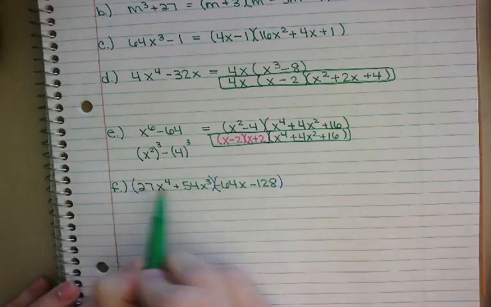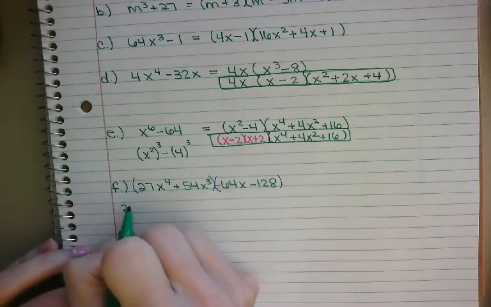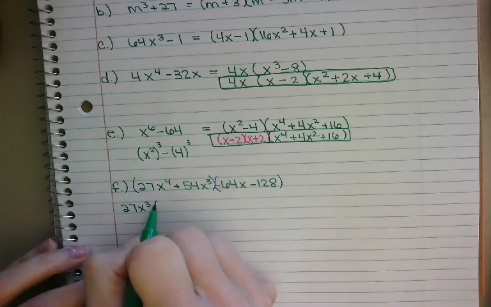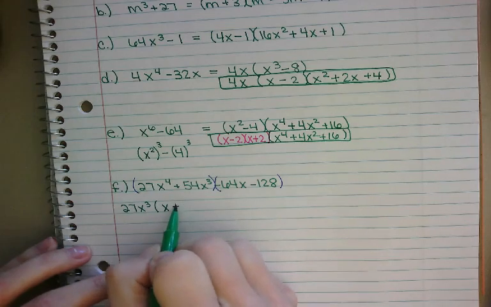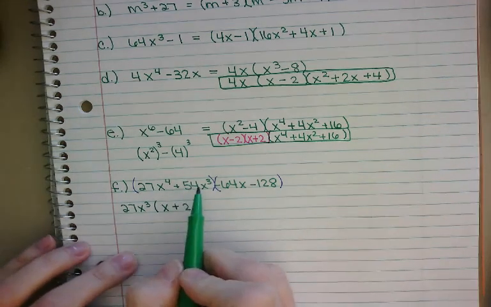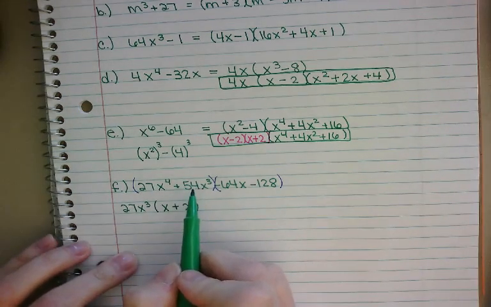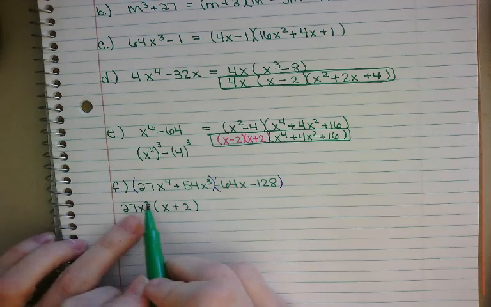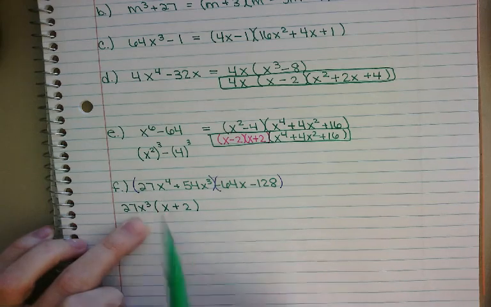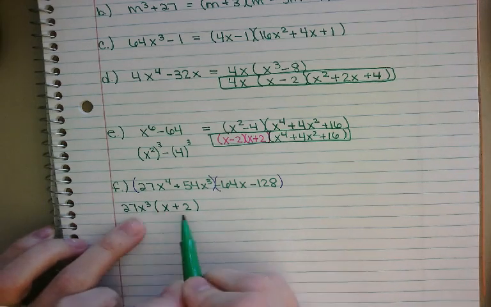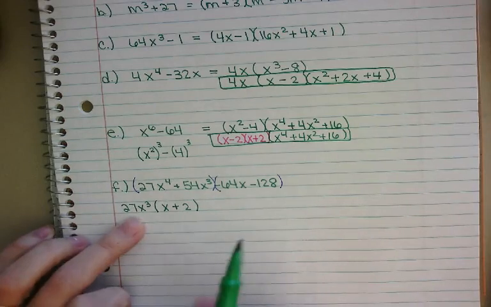The common factor that we took out of that was a 27x cubed, and that left us with an x plus 2. Okay, I'm basically undistributing when I factor out this. So 27x cubed times an x is the 27x to the 4th. 27x cubed times 2 is the 54x cubed.